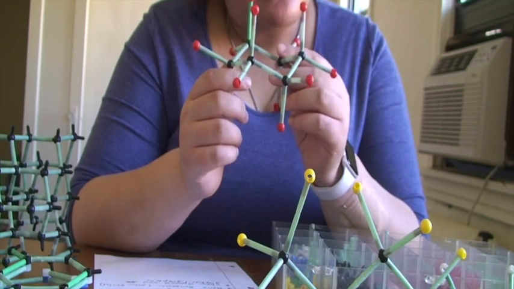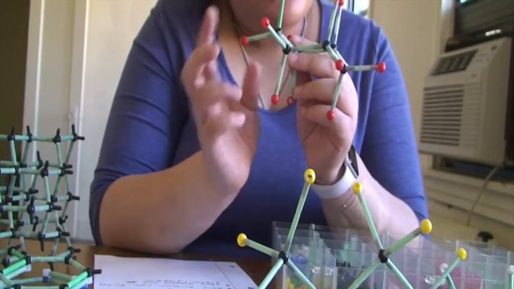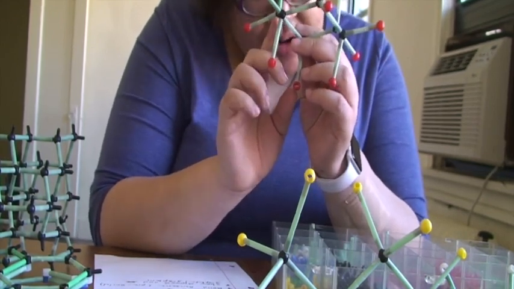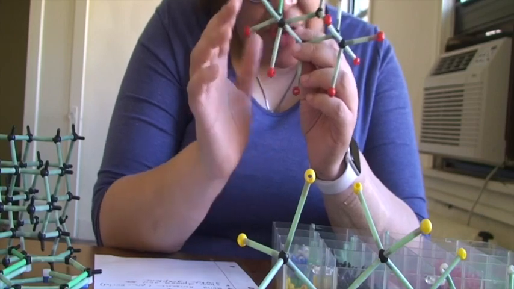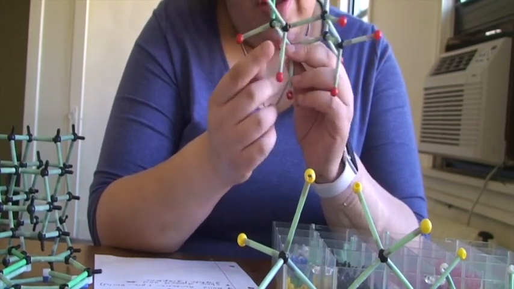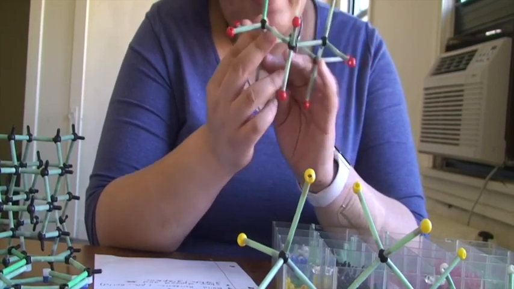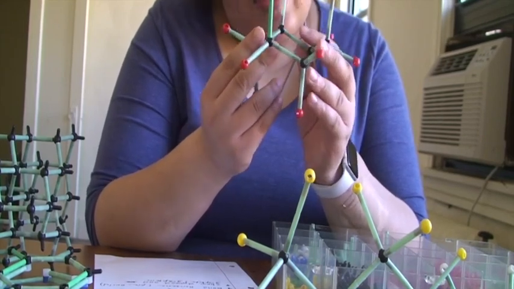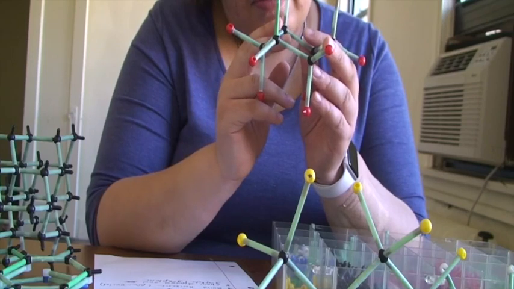And this conformation, it's a little hard to see, but if you look down a carbon-carbon bond here, the hydrogens are actually all in between the hydrogens on the atoms that are next to it. And that's a very low energy conformation.